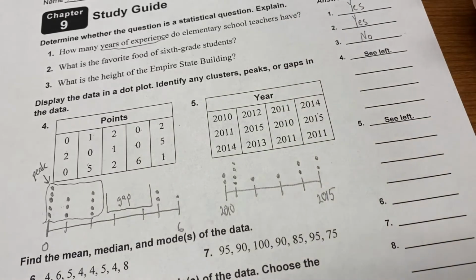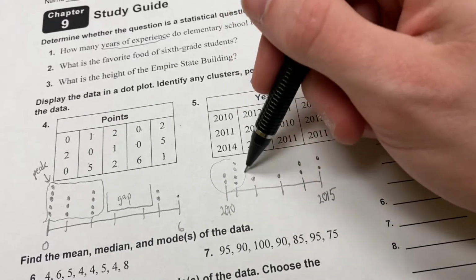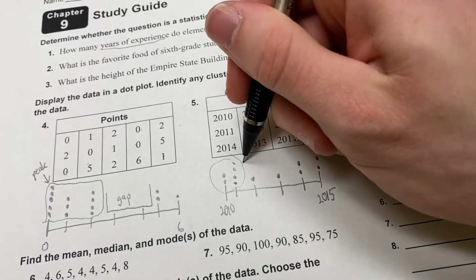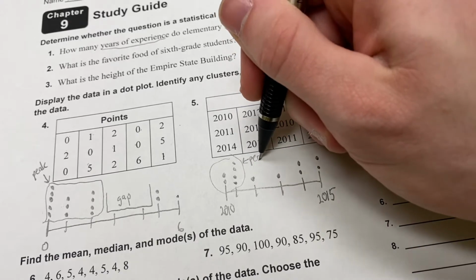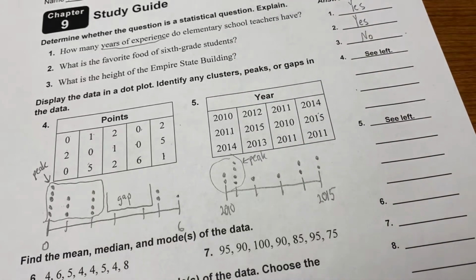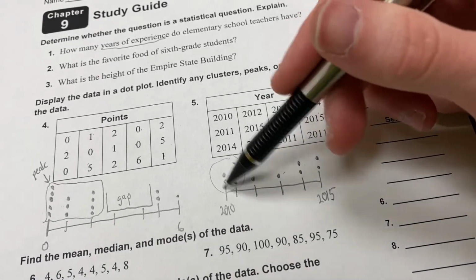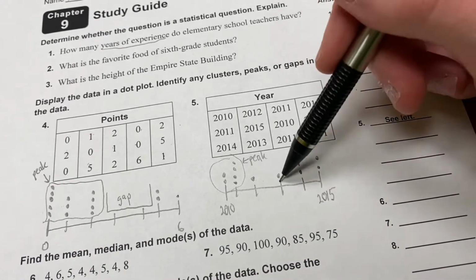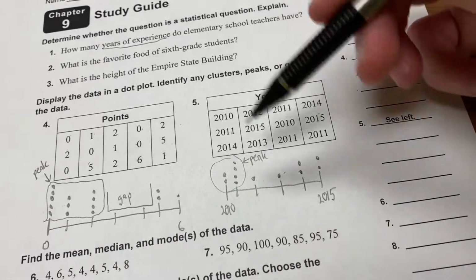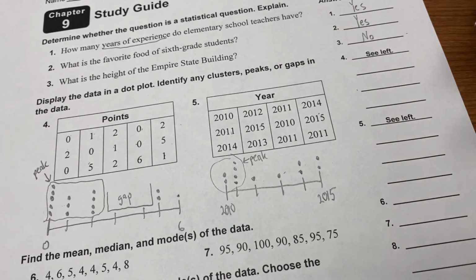So now we have to identify clusters, peaks, or gaps in our data. So we know that this right here is a cluster, and then 2011 is our peak. Are there any gaps? Doesn't look like there are any gaps in our data because every data point, every single year has at least 1 dot. So I don't think there's any gaps in our data here.